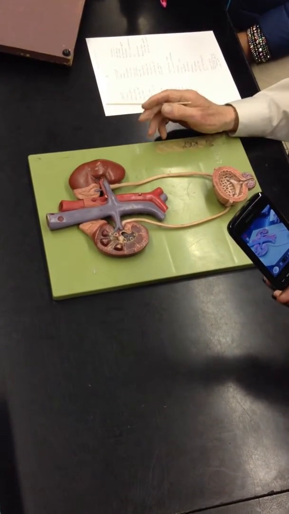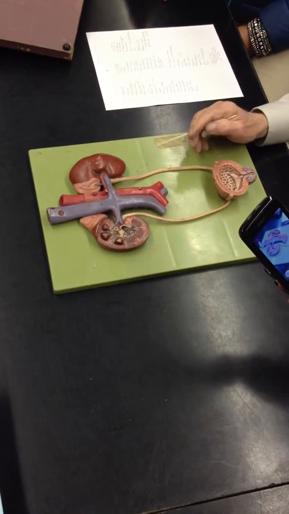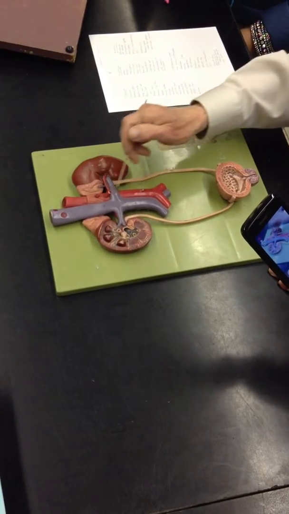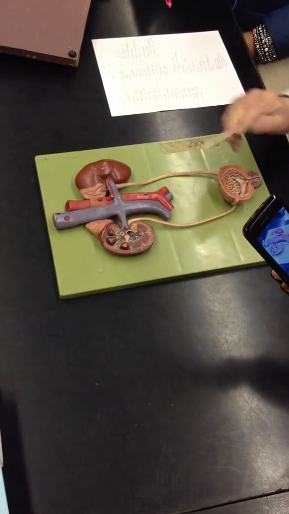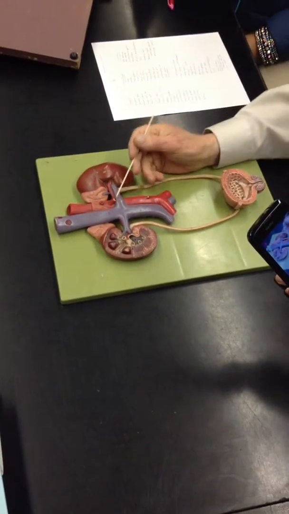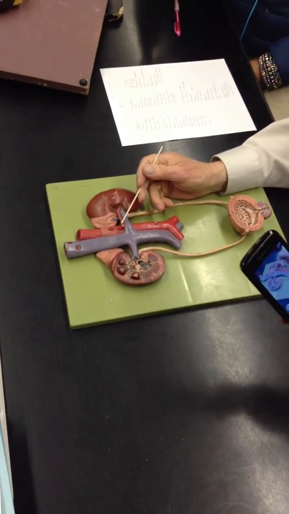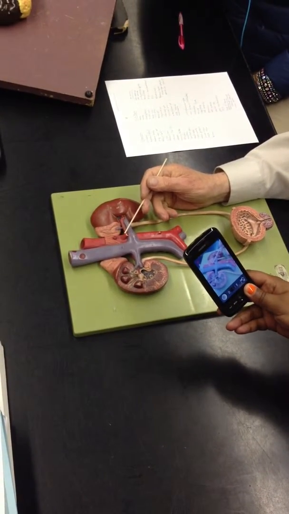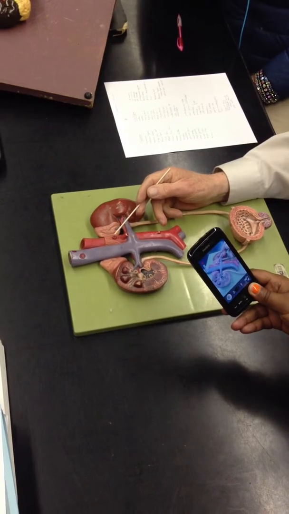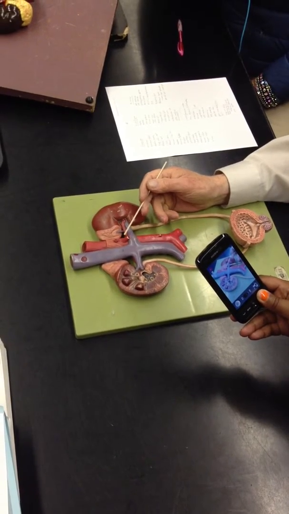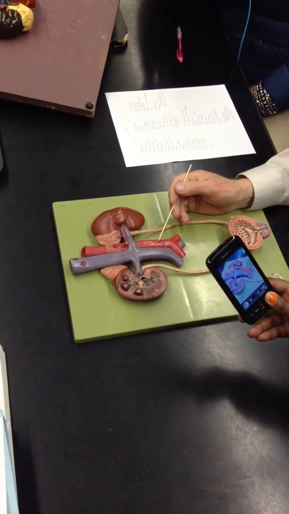We may call it suprarenal. If you don't want to call it adrenal, that's perfectly all right. Then we've got the abdominal aorta and the sup mes, superior mesenteric artery right there. This is probably the celiac, I guess. This is the sup mes, and this would be the inferior mes.